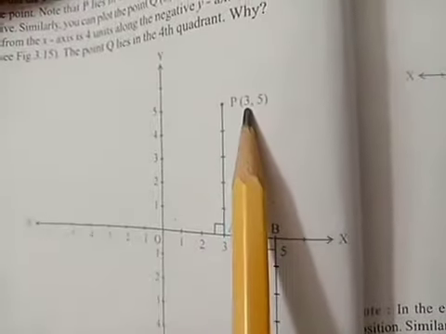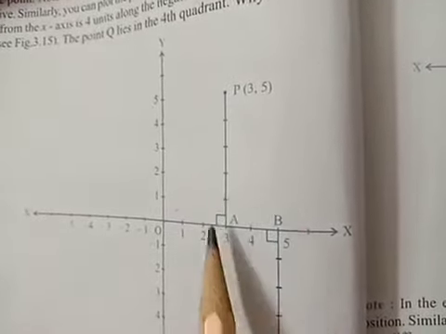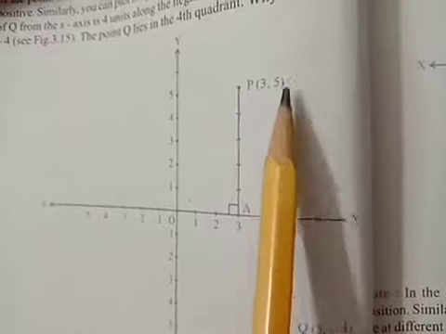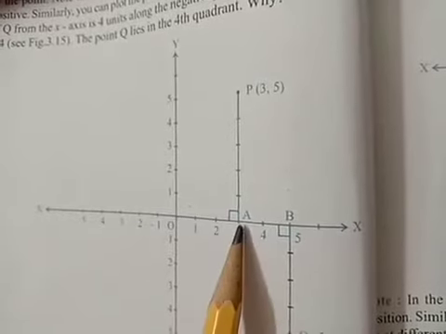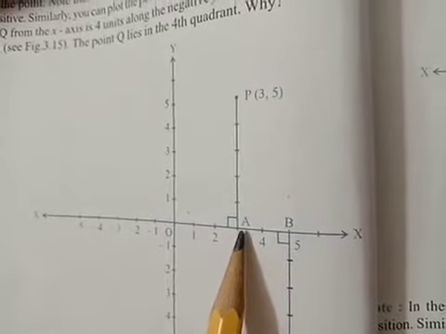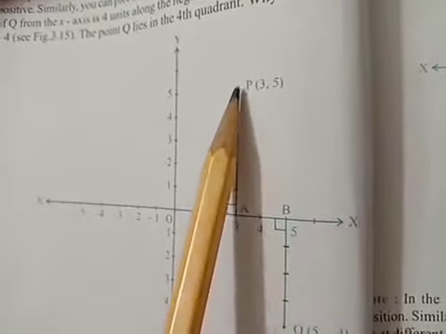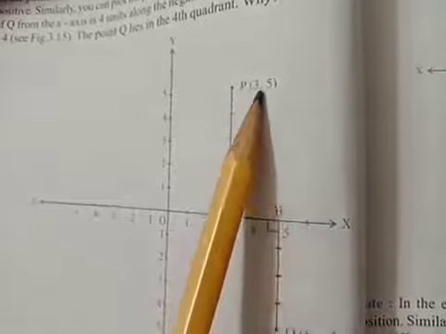How much is it? 3 units. And draw one perpendicular line on this x-axis. Now the second one is 5 units. So you have to measure from this point, you call it A. From point A measure 5 units and mark one dot. So that point is P.